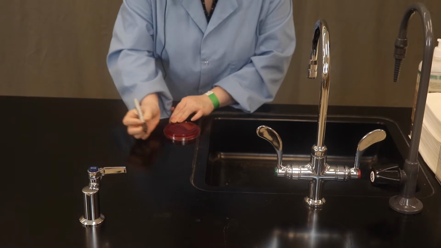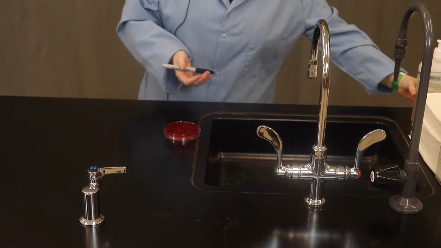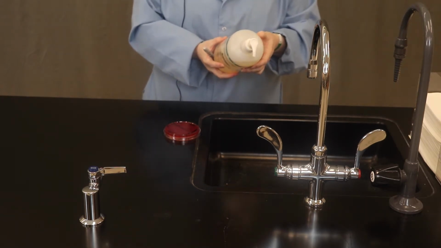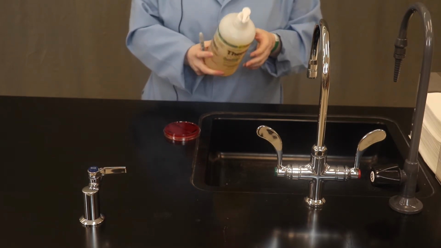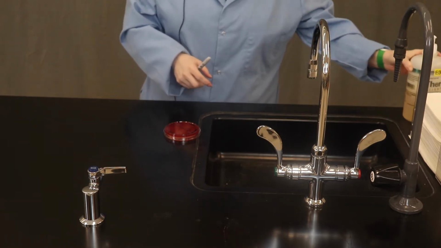It's not a terrible idea, if you wanted to, to look at the active ingredients and write down what the active ingredient was as well.